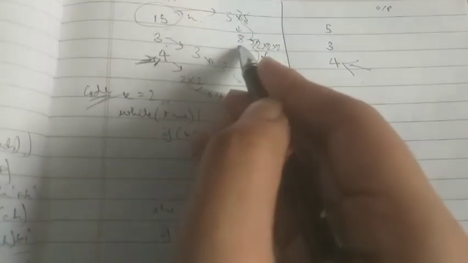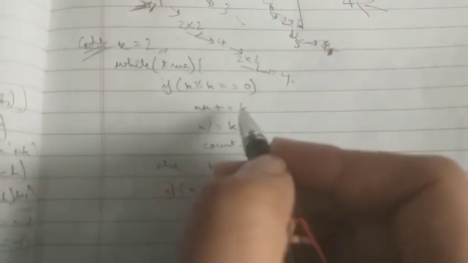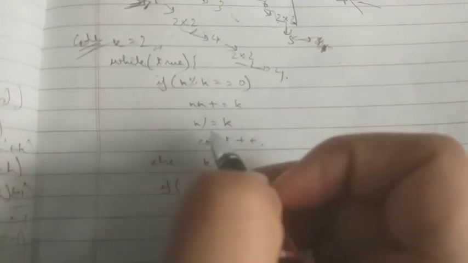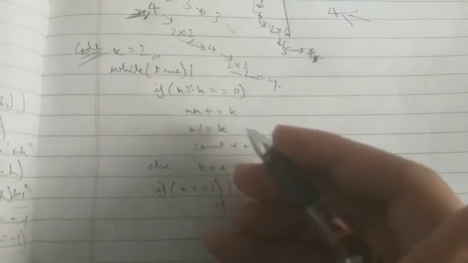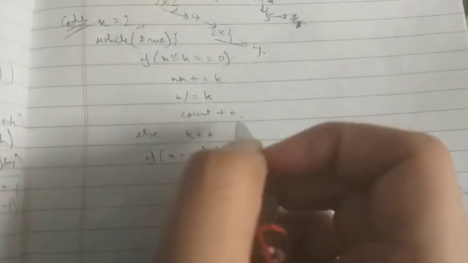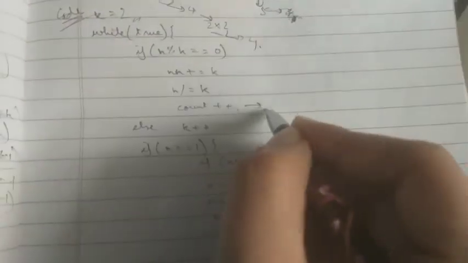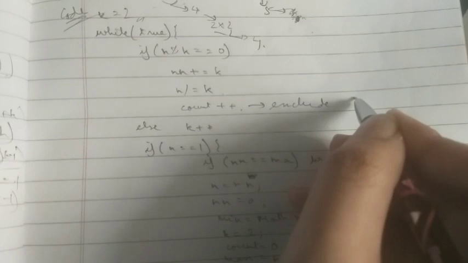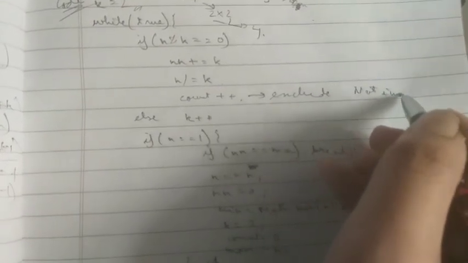So nn plus equals k, n divided by k, that is we are dividing it. The simple rule of prime factor. Count plus plus is just a variable, you can exclude it also, not important. So else k plus plus.